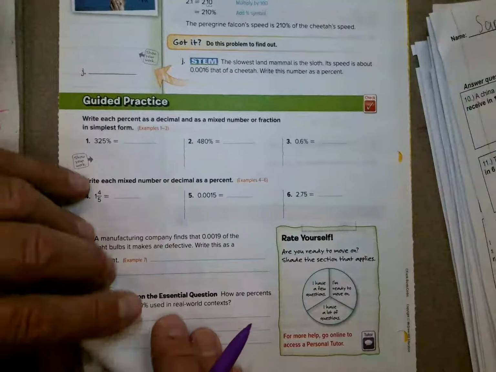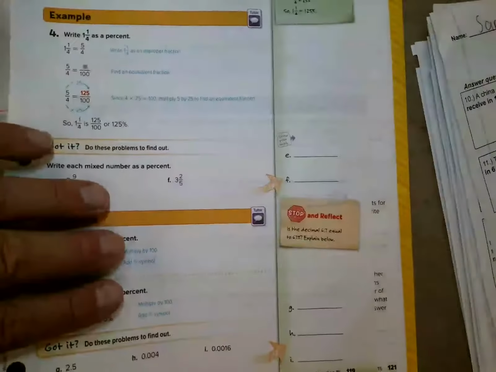All right, guys, we're rocking and rolling here. We're back to chapter 2, and we are in lesson 4.